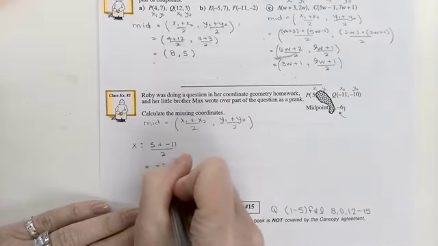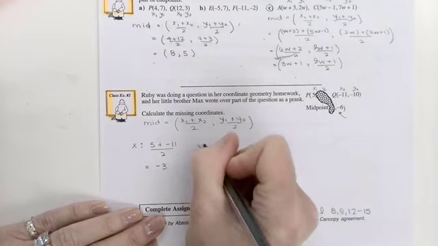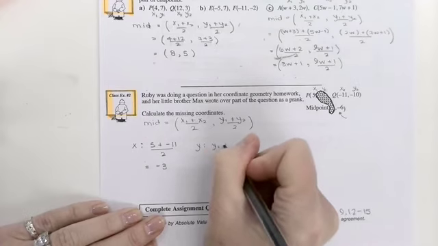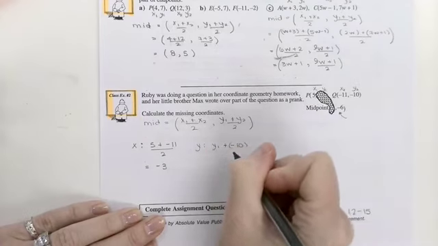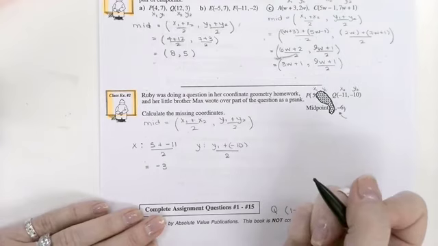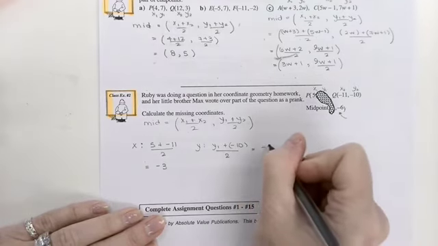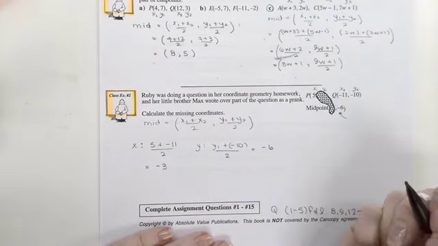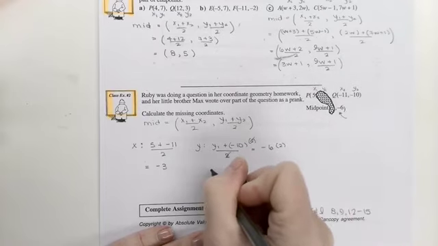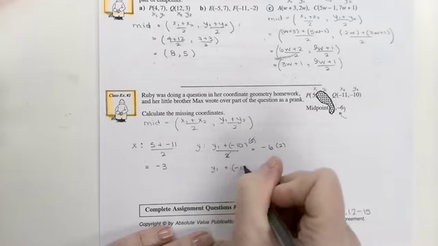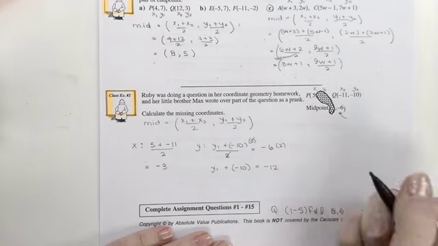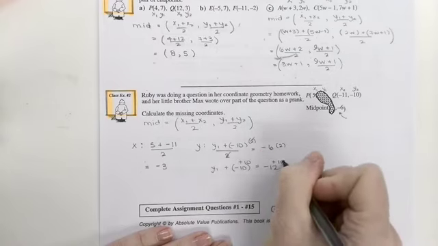And then the y part, y1 we don't know, plus negative 10 all over 2, and I know that that is supposed to equal negative 6. So now I can solve. Times by 2 times by 2, y1 plus a negative 10, or y1 take away 10, equals negative 12, so plus 10, and y1 equals negative 2.